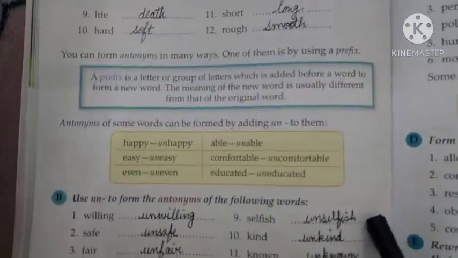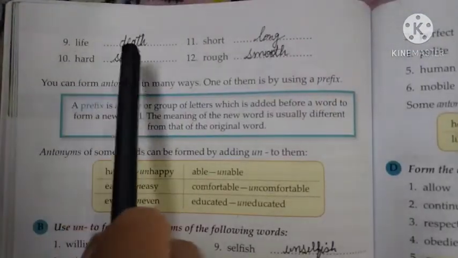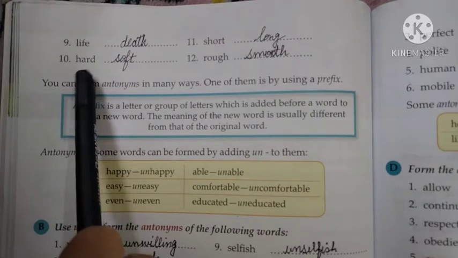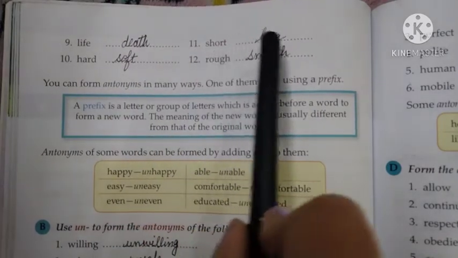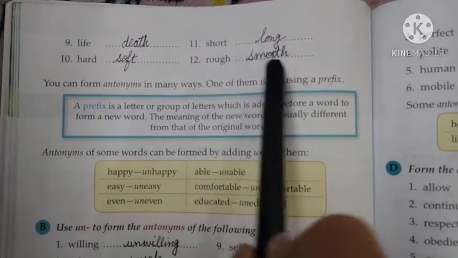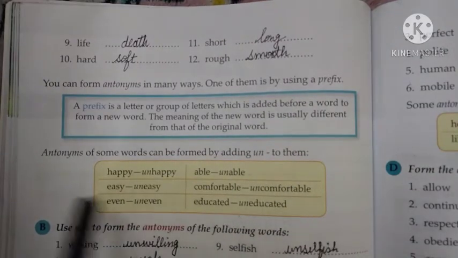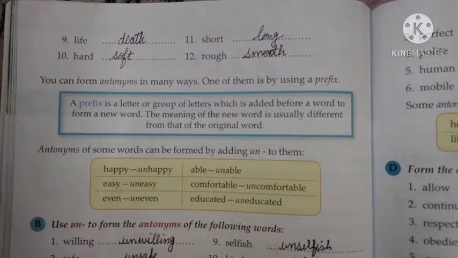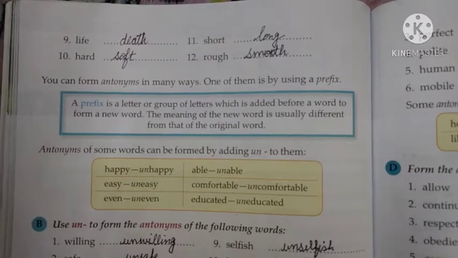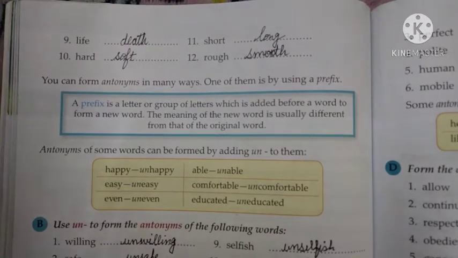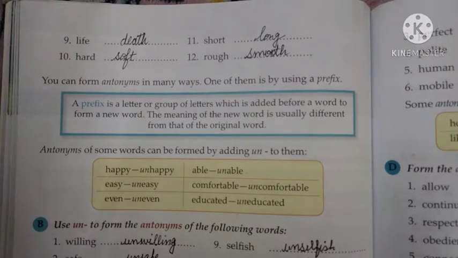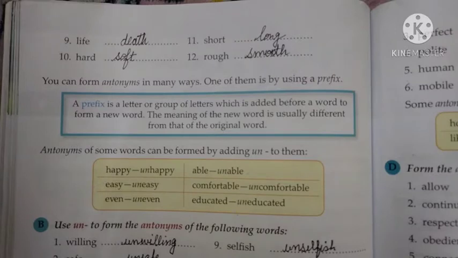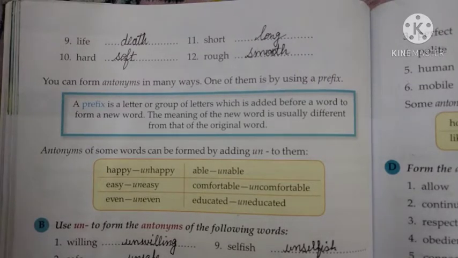Now turn to page number 86. Life, death. Hard, soft. Short, long. Rough, smooth. Now some opposites can be formed, children, by using a prefix. What is a prefix? A prefix is a letter or letters added before a word. When we add a prefix to a word, it forms a new word. So we'll see the example.